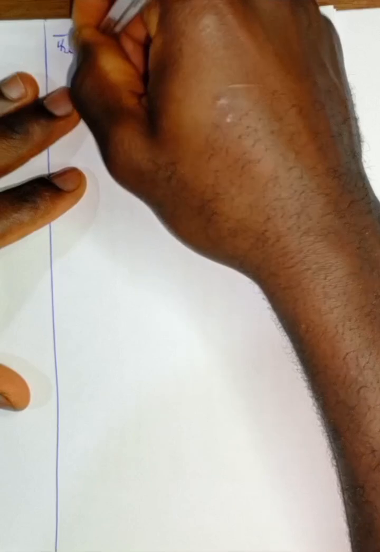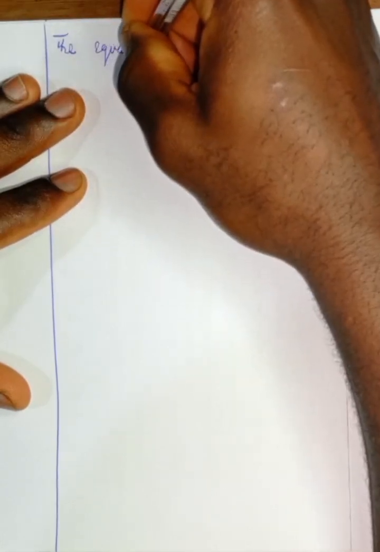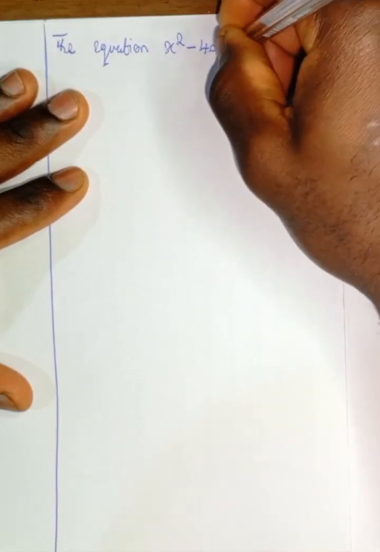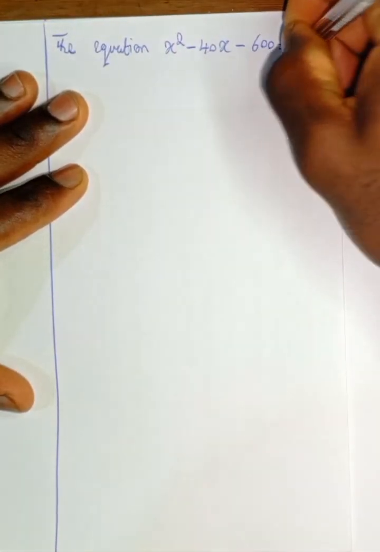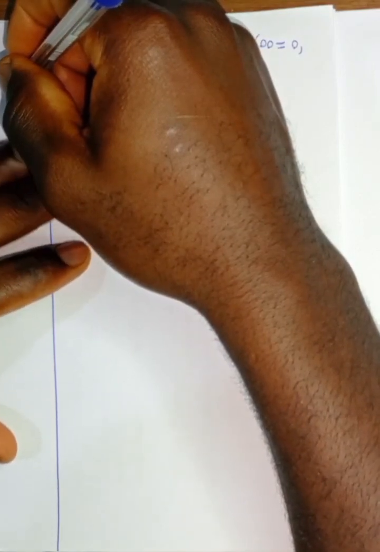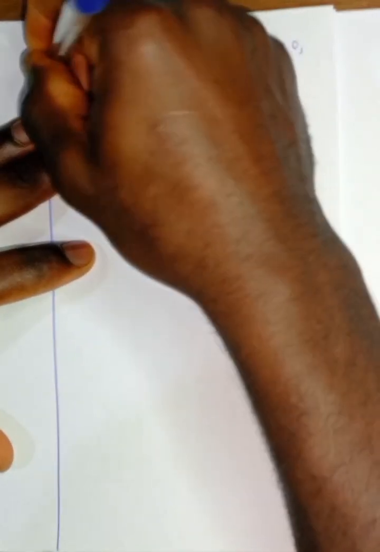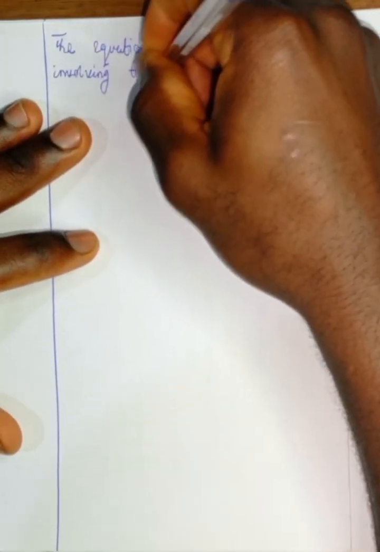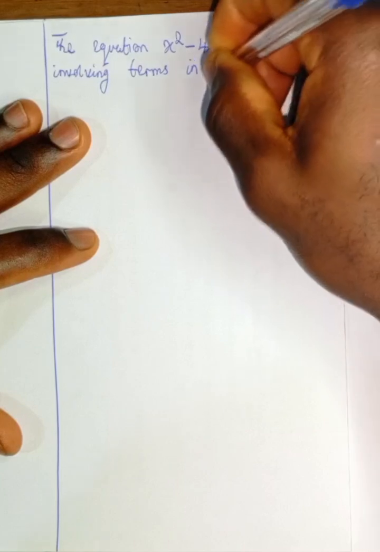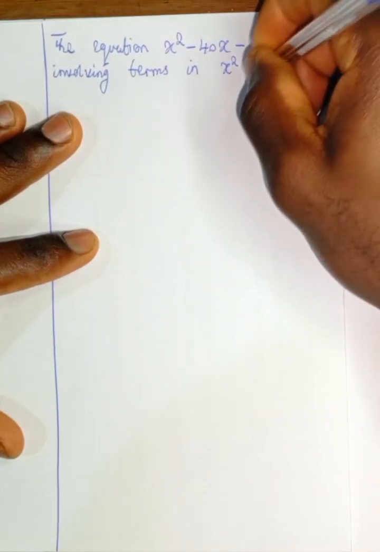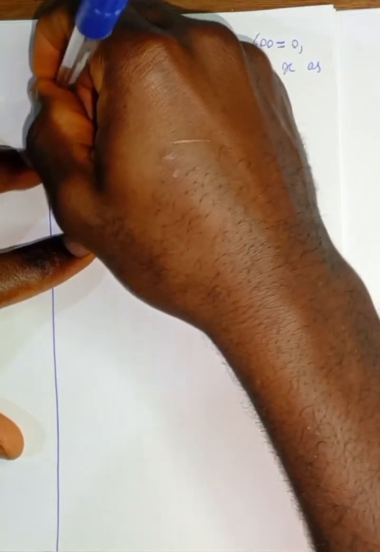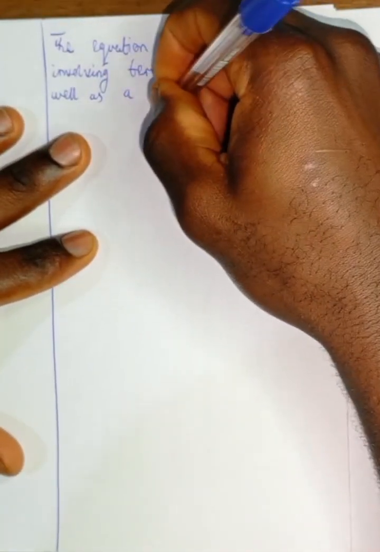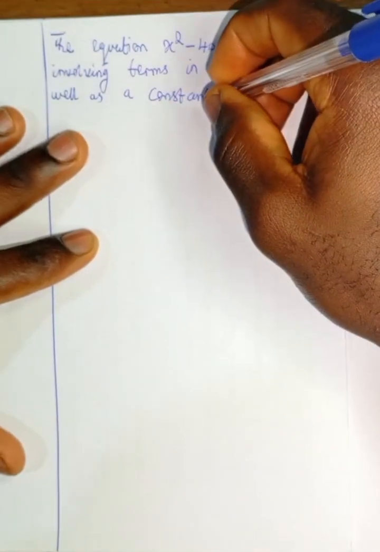The equation x squared minus 40x minus 600 equal to 0, involving terms in x squared and x as well as a constant term.